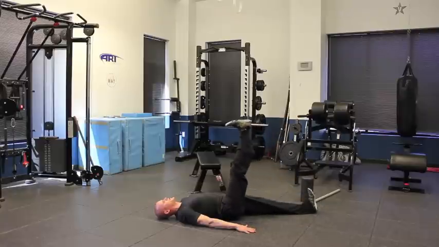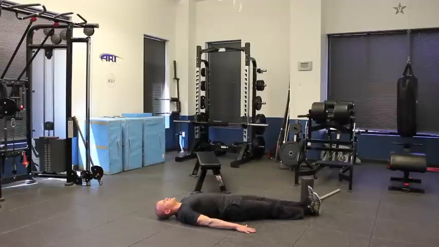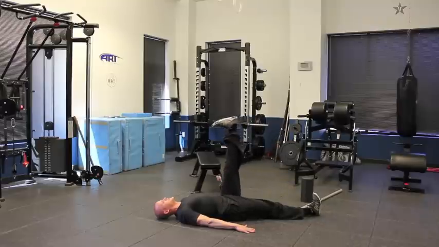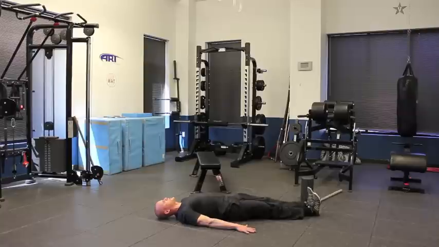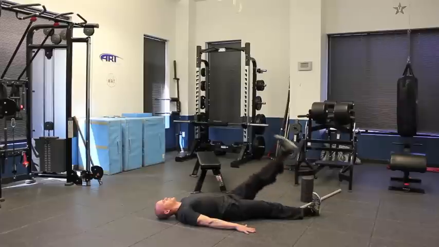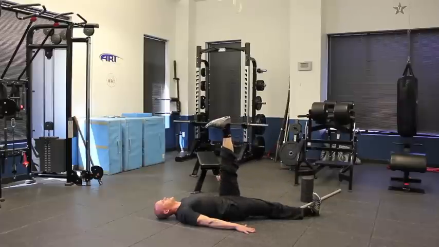Again, we want you to perform the prescribed number of repetitions. So I'll do 3 on each side. Go to my other side. Again, you can see I'm performing this slowly and under control with as little compensation as possible.